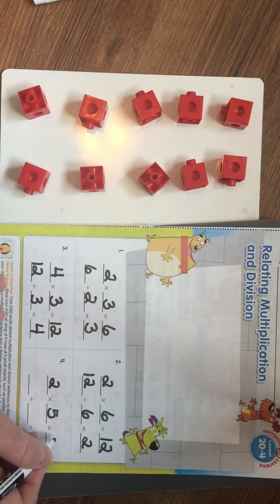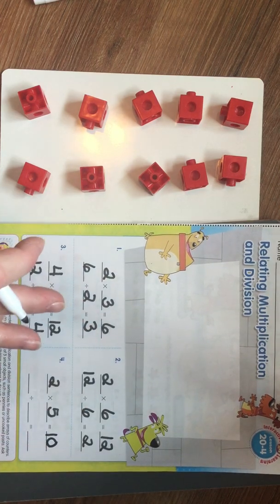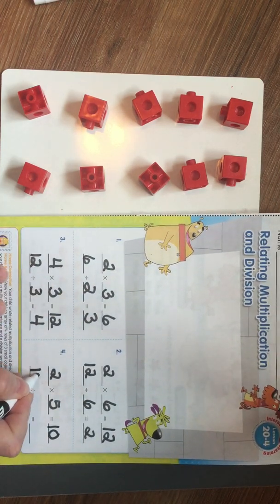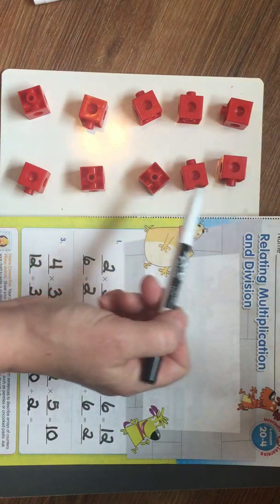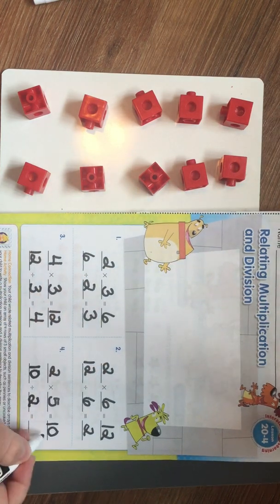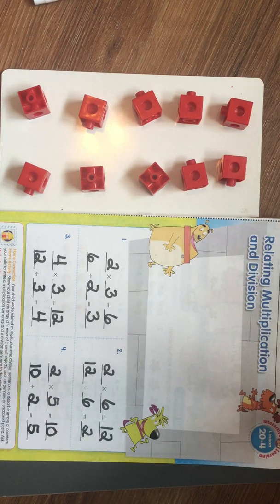I have 10. So now let's work our fact family. I have 10 altogether. I have 2 rows. How many do I have in each row? I have 5. Of course, we could flip this around and say I have 5 things in each row. How many rows? And that would be 2. All right.